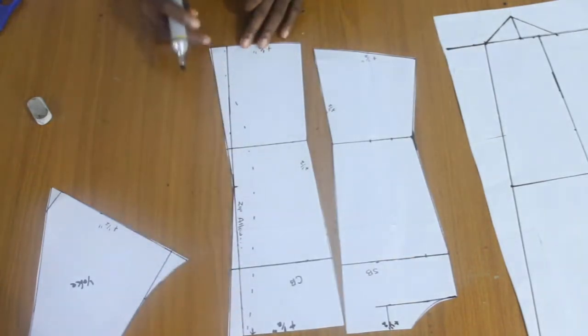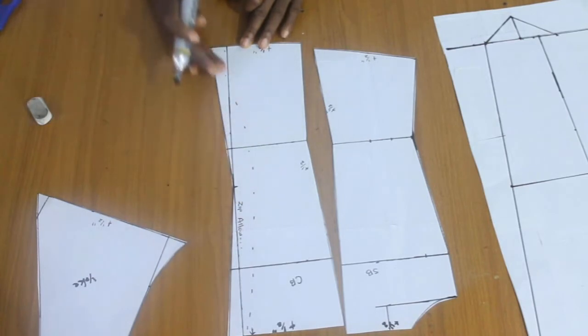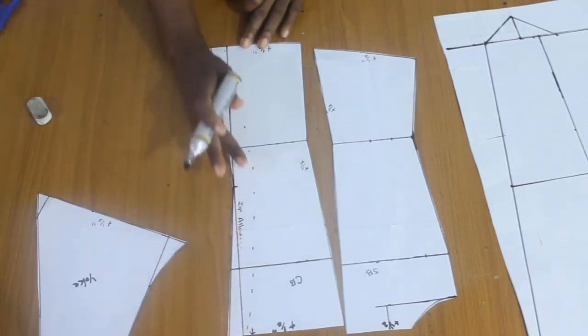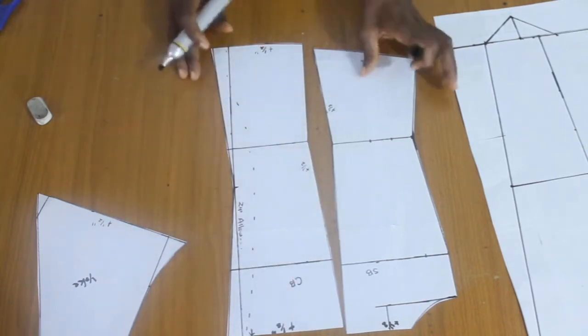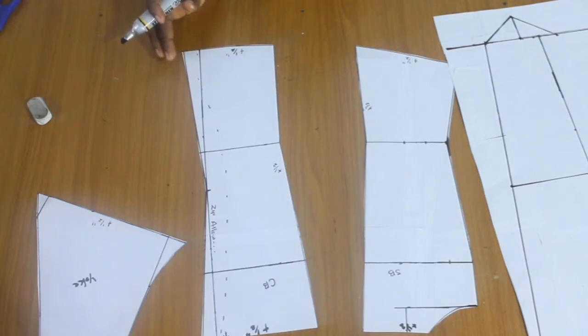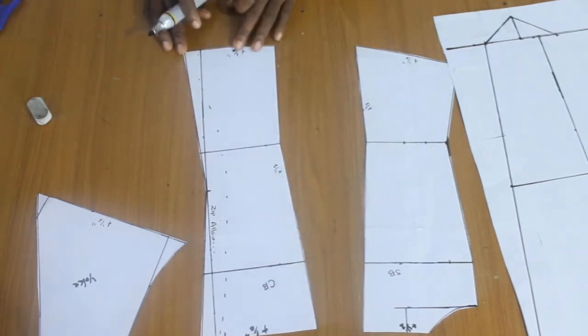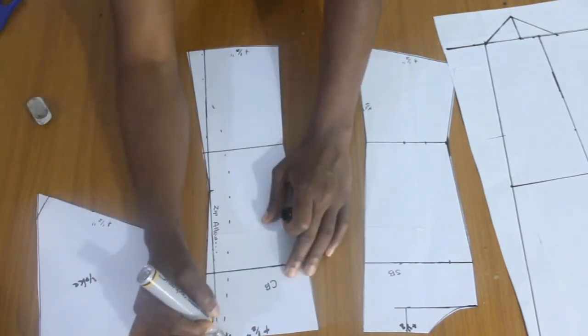Then this is our zip allowance. Remember, even if you adjust it for the zip, you still have to create a new line where the zip is going to go through. So plus half inch. This is our center back. If you're not careful, there are some people that might be a little confused about where the top is, where the bottom is, you understand? So they always emphasize labeling.